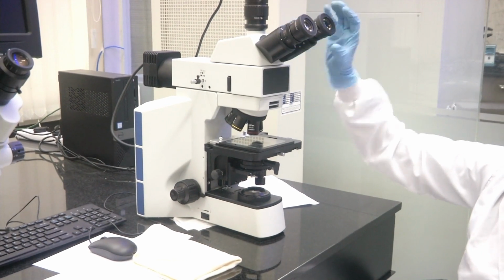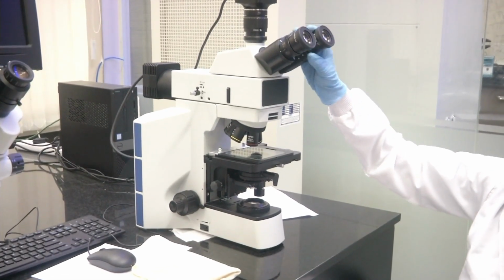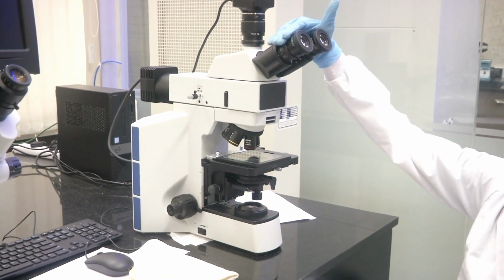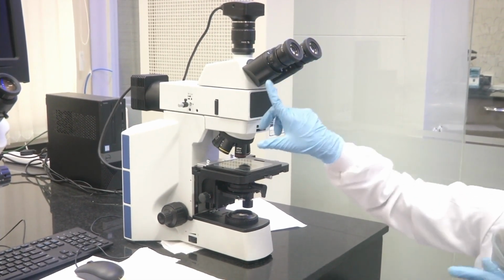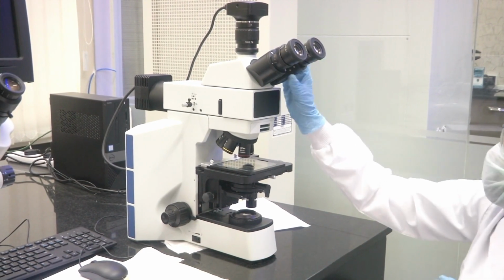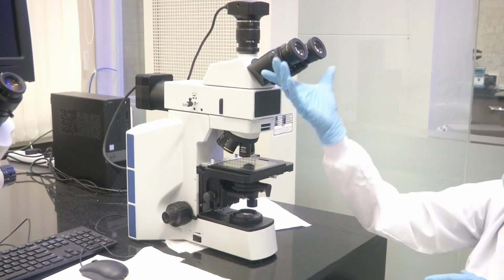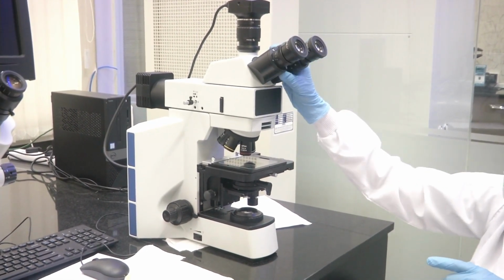So, the eyepiece is where you see the samples. The eyepiece provides 10x magnification, usually most of the time. If you look at what is written on the side, you might not be able to see it, but this has 10x magnification.